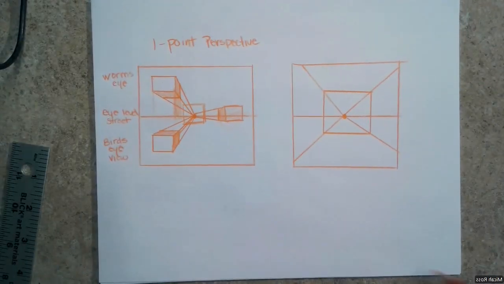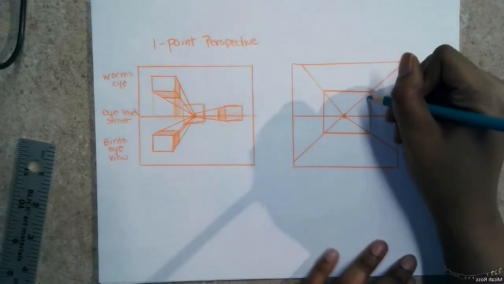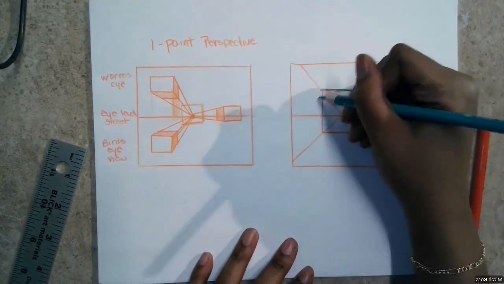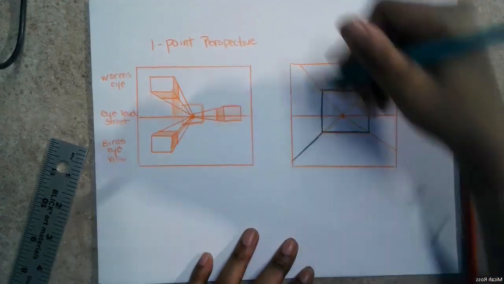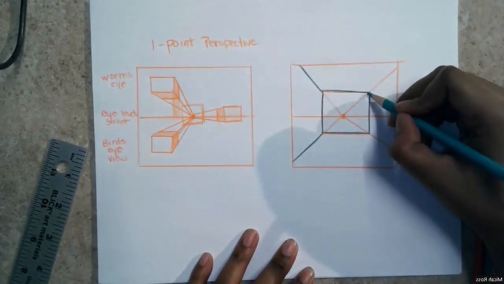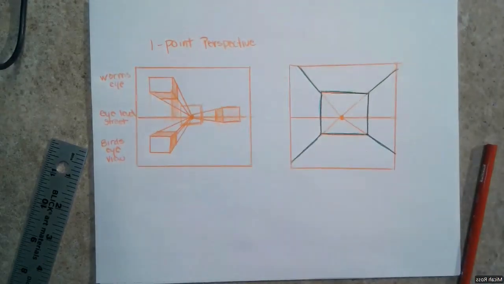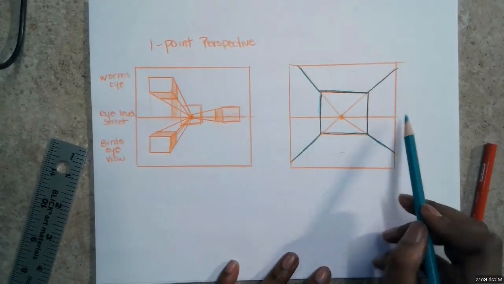So I should be using a pencil so I can erase these lines inside, but I'm not. So I'm just going to darken it with a different color. So now I have a room in perspective. This is the ceiling, the floor, and the two side walls.